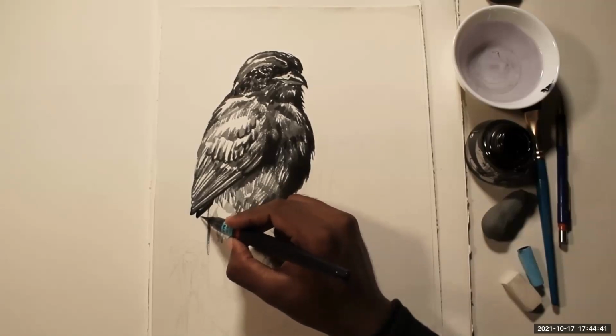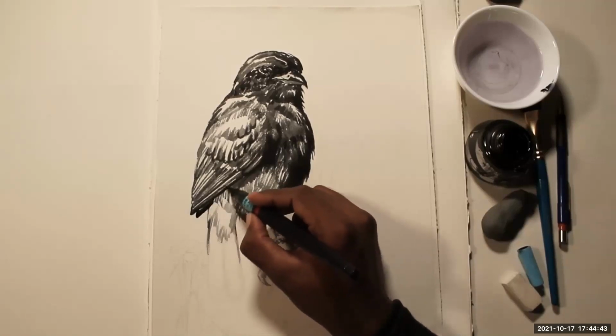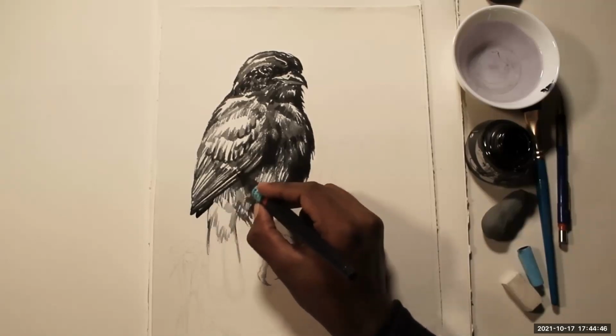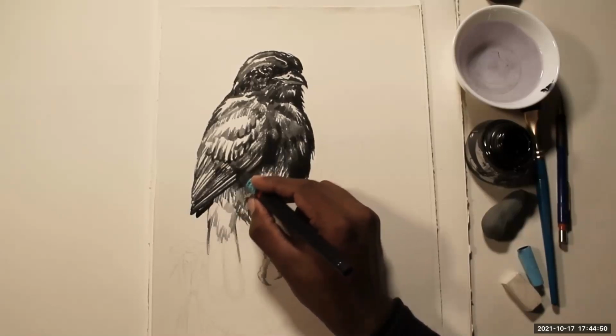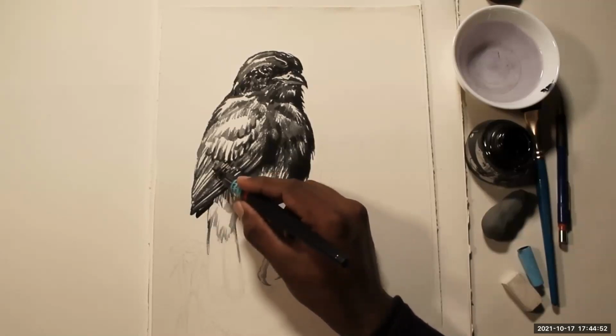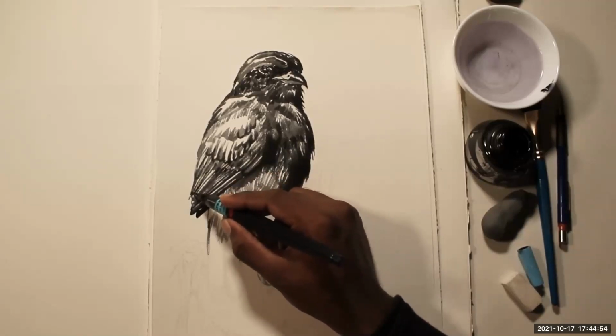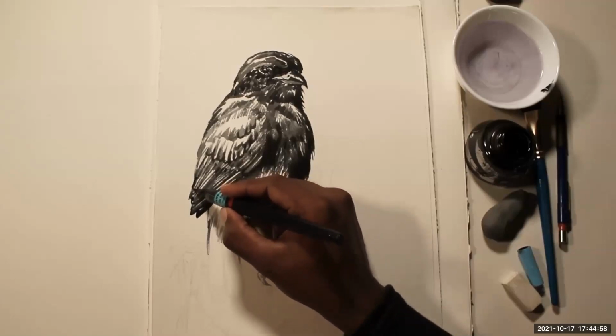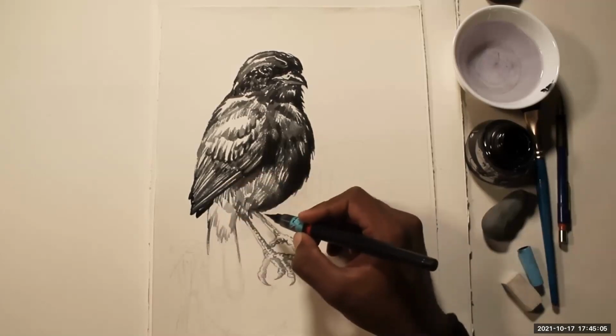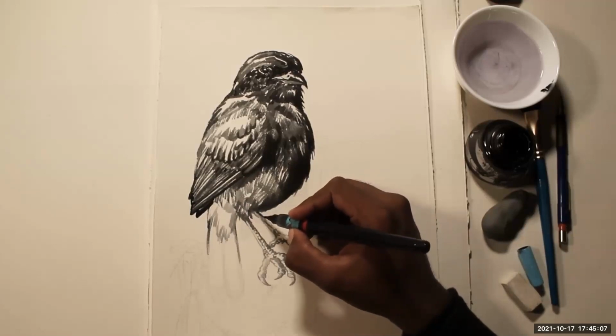I need to practice the claws. I could not draw the claws properly. So you have the reference image also. You can take the reference image, use only the claws, and make a study of the claws separately also.